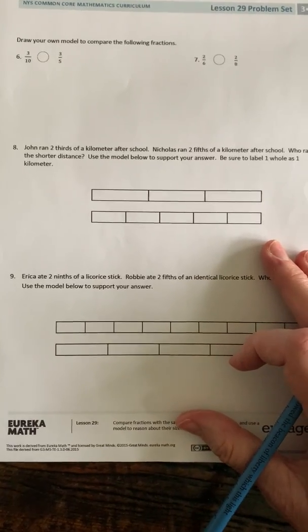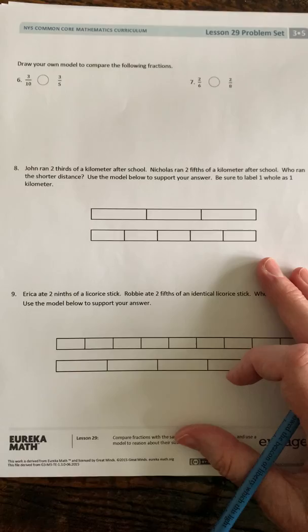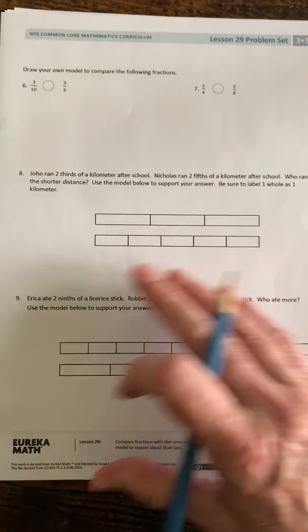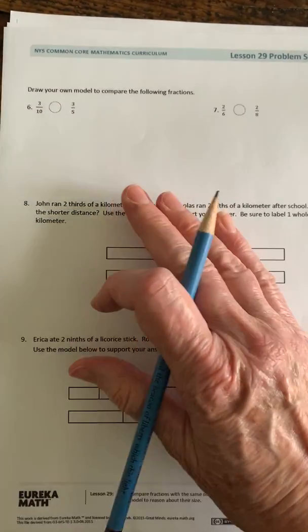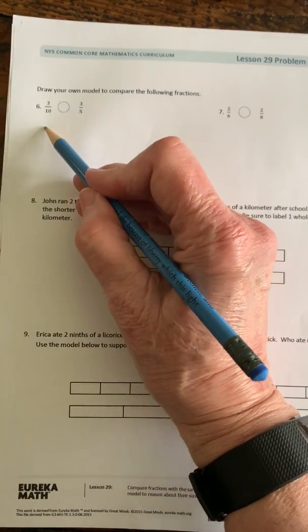Okay. It says, draw your own model to compare the following fractions. So I have 3/10 and 3/5. We could draw number lines, but I don't know that I really have enough room. I would need 4 number lines to do both of these. So I'm just going to draw fraction strips.